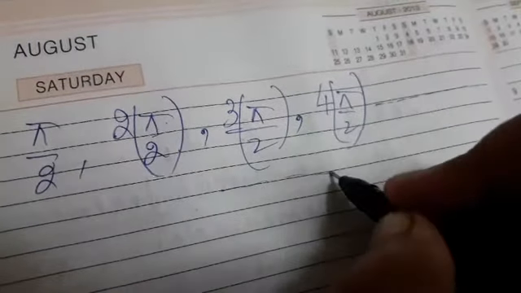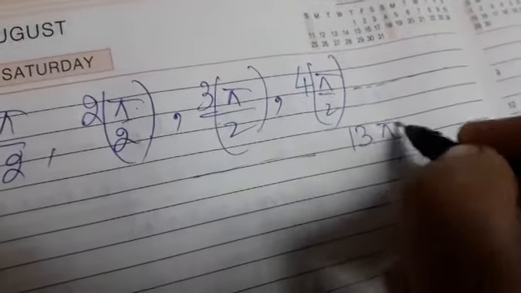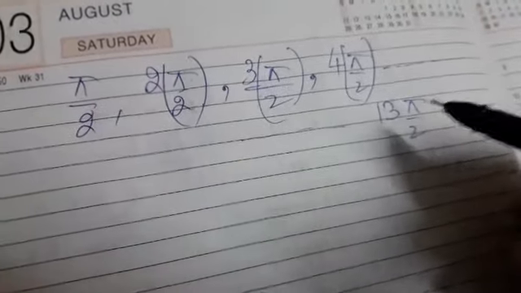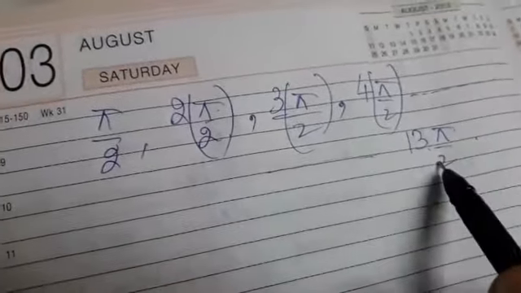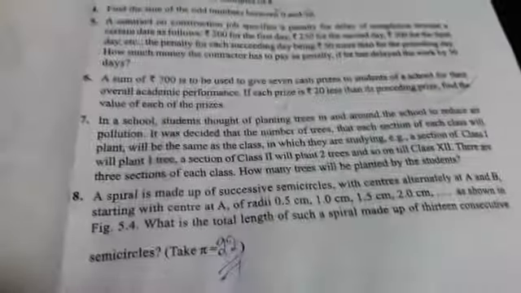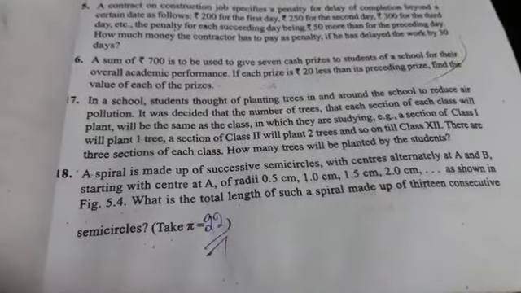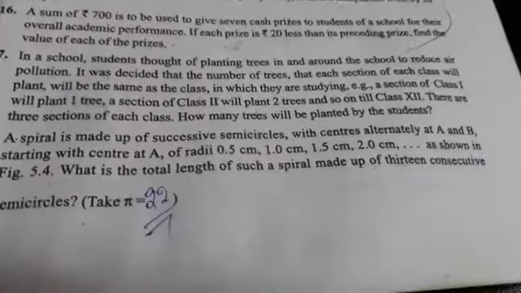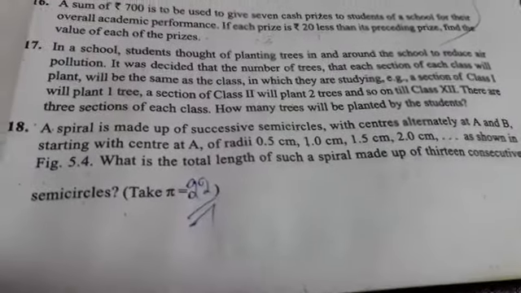And total there are how many semicircles? 13. So the last term will be 13 pi by 2. Yes. So we have to find the sum of these 13 terms. You can check in the sum what is given. So 0.5, 1, 1.5, 2 and 5.4 is a figure. Total length we want.